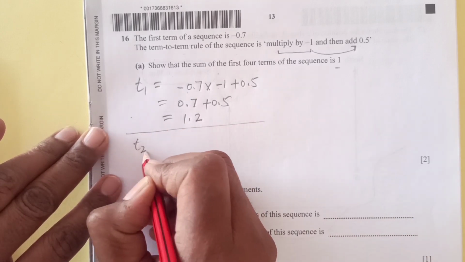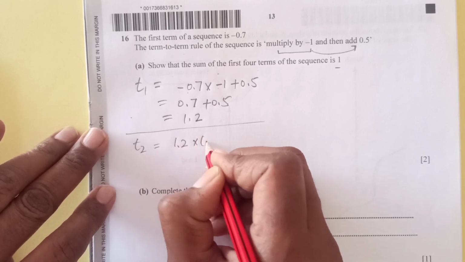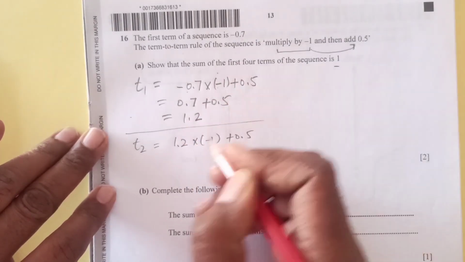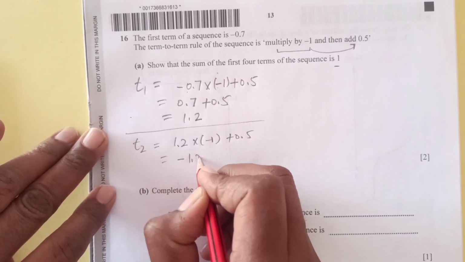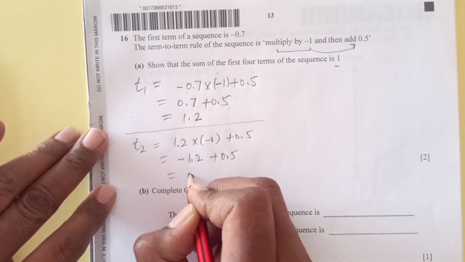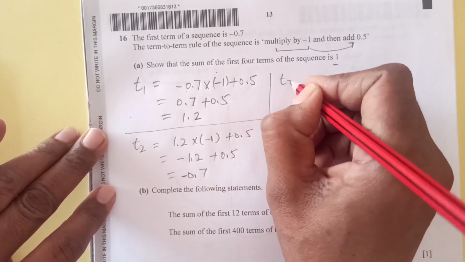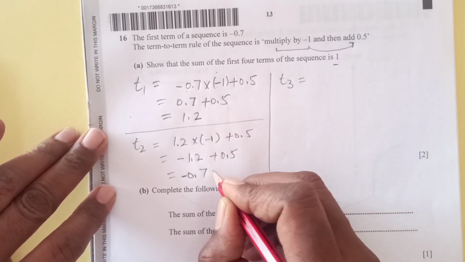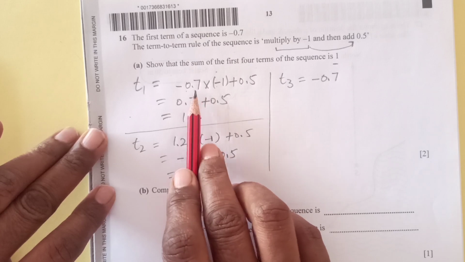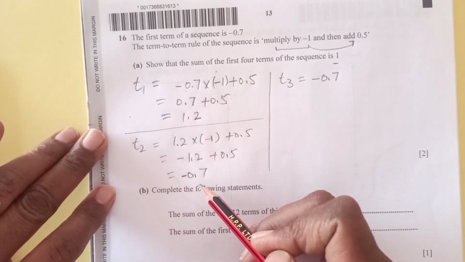Now T2, the second term. So 1.2 times negative 1 plus 0.5. So this is minus 1.2 plus 0.5, this is negative 0.7, right? T3 is from here now negative 0.7. If you can see now, again we got the same term, right? T1, then T2 is negative.